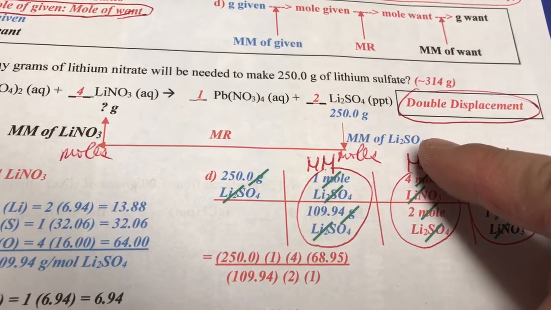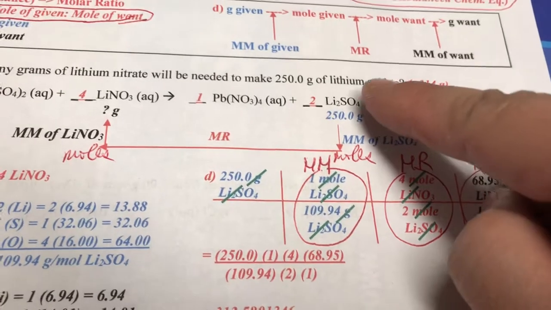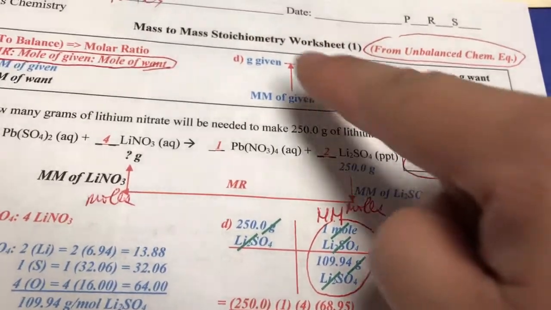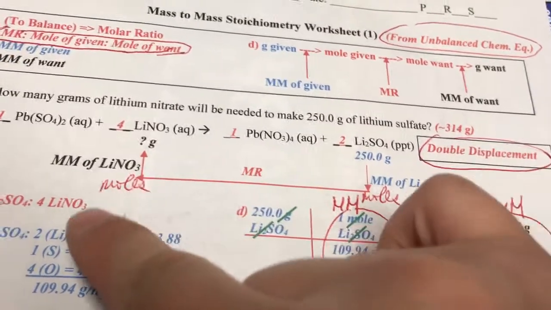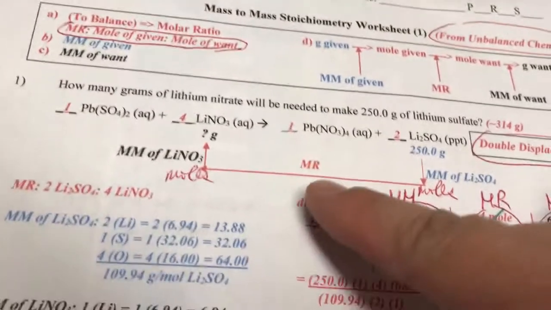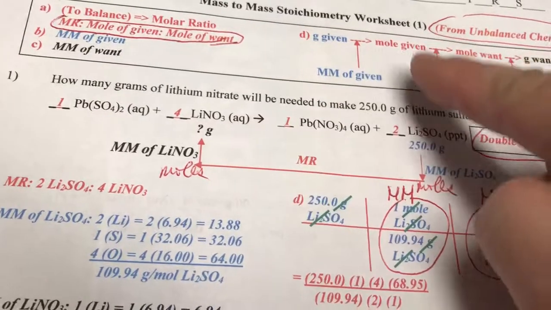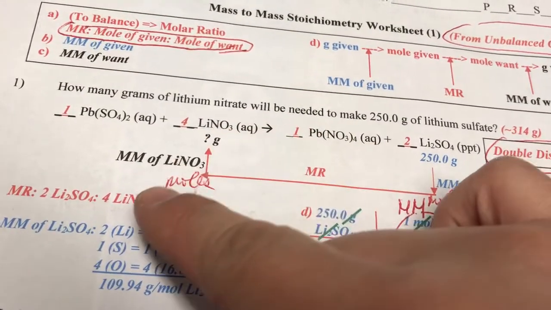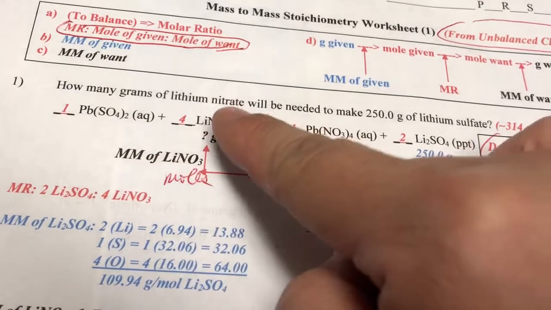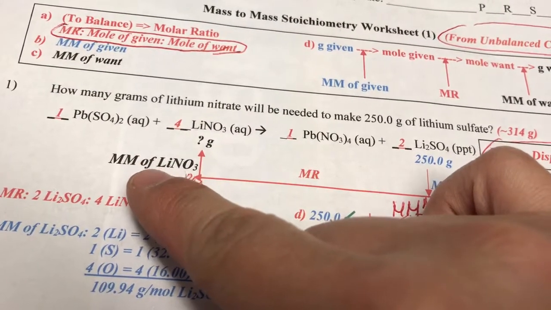So what I need to do is, since I have the gram of lithium sulfate, I need to also find the MM of lithium sulfate, because from gram and molecular mass, I can find the moles of lithium sulfate. And in the middle, I'm going to use MR from mole to mole, MR. And then how can I find the gram of lithium nitrate? I have to change from moles to gram using MM of LiNO3.